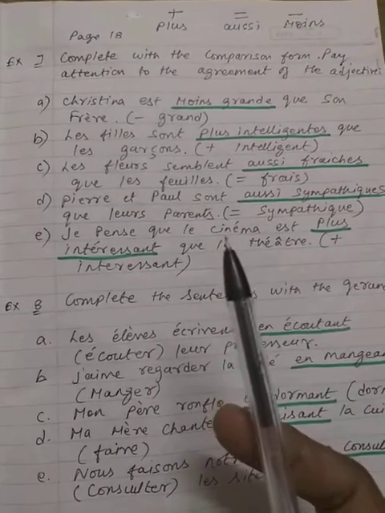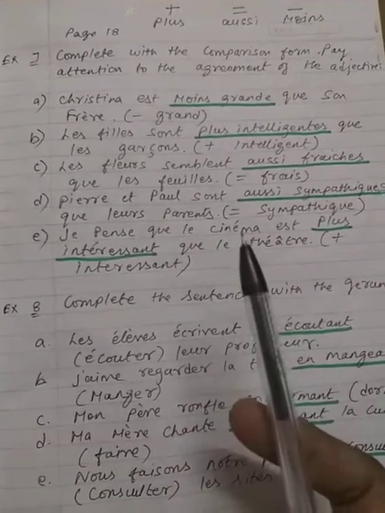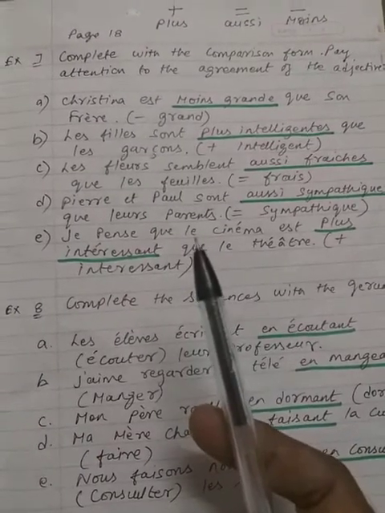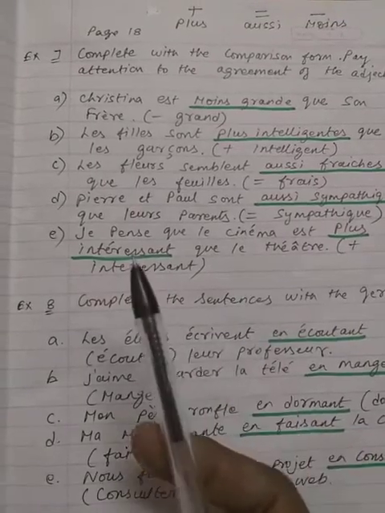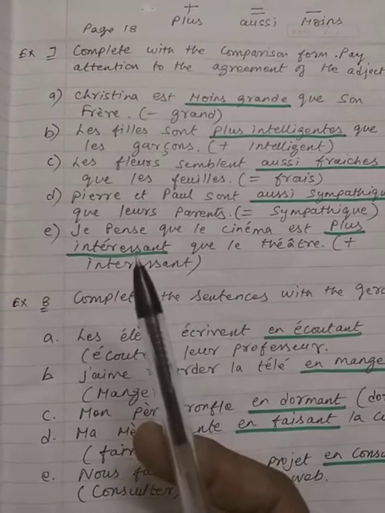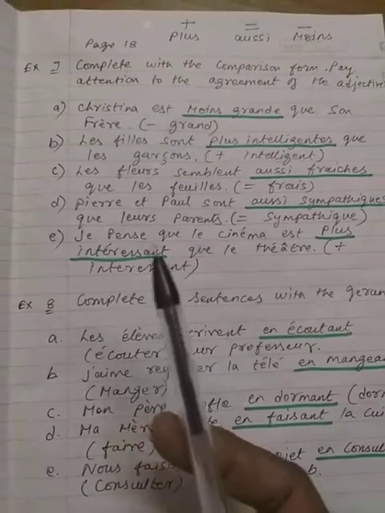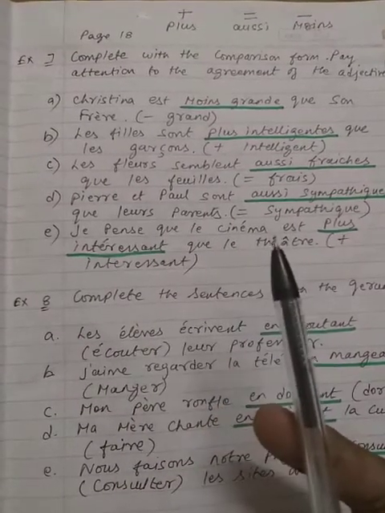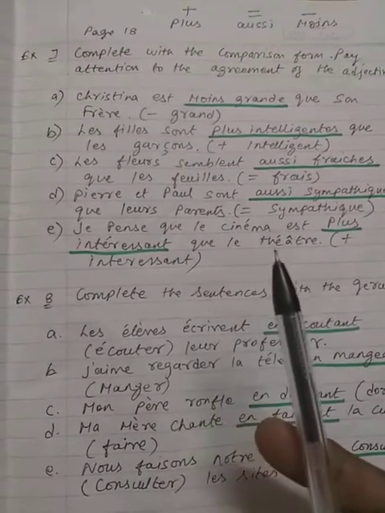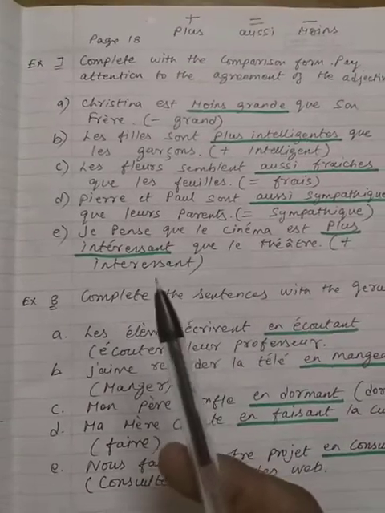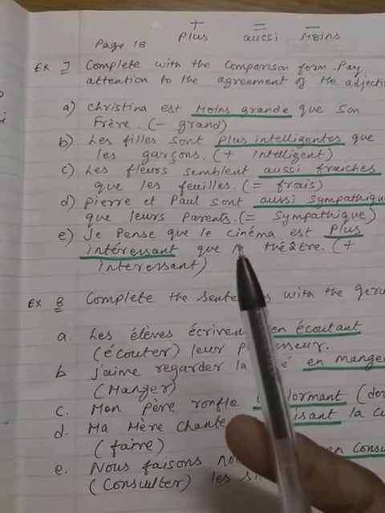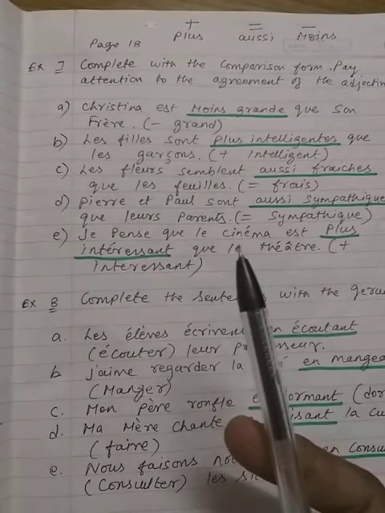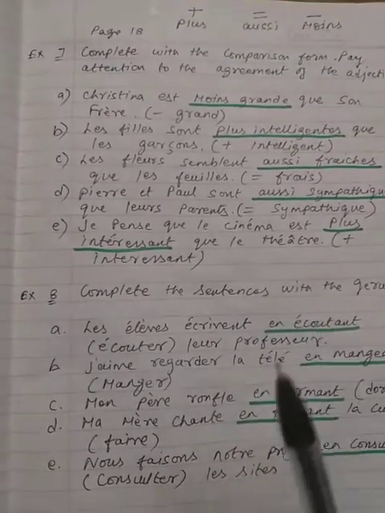You are describing cinema. It is masculine. Look at the article used here, le. So you are describing a masculine subject, so no change in the adjective. Leave it as it is. I think that the cinema is more interesting than the theatre. No change in the adjective in the fifth question because you are describing a masculine subject.